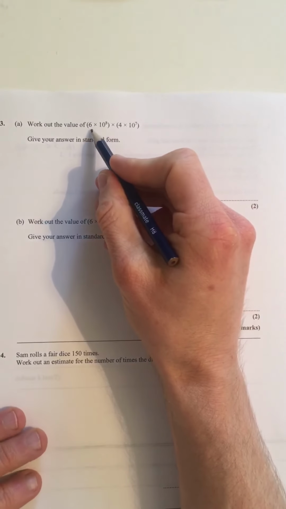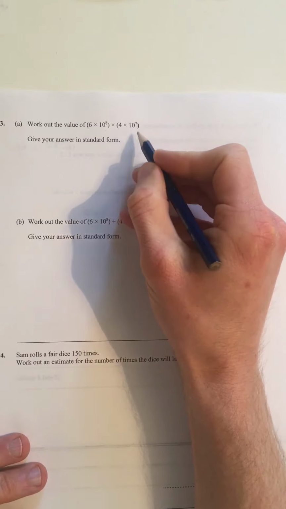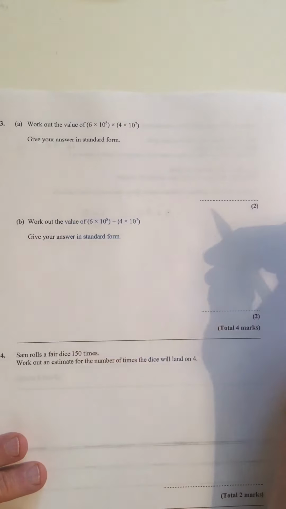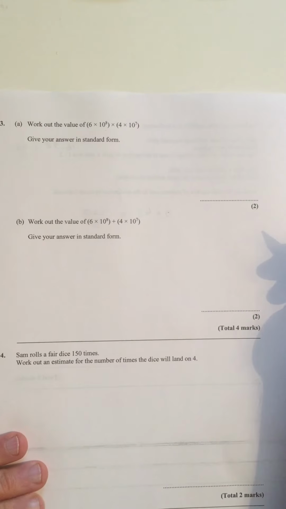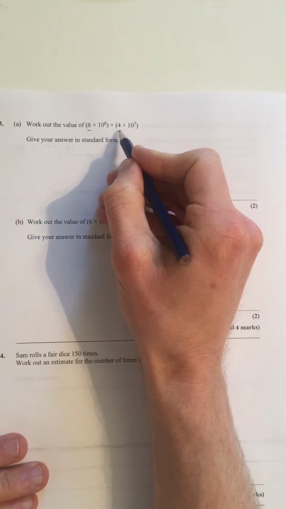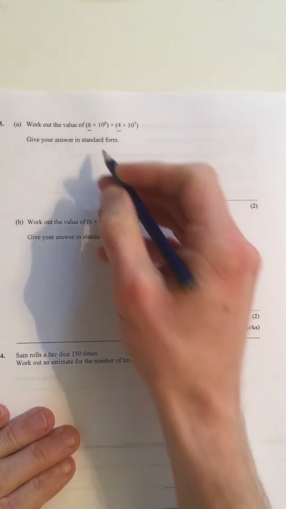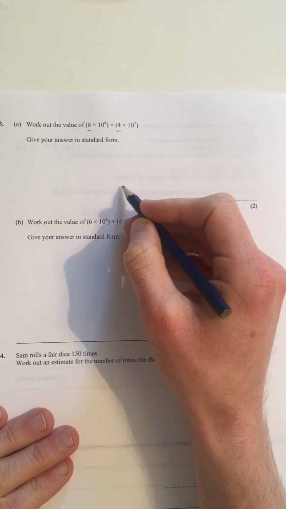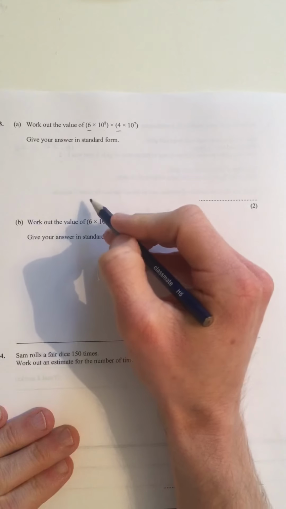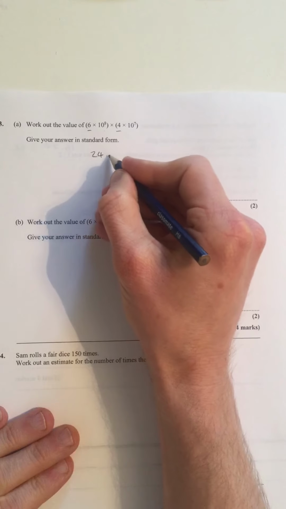Work out the value of 6 times 10 to the power 8 multiplied by 4 times 10 to the power 7. Obviously this is a non-calculator paper, so we're going to have to do this manually. So let's just worry about the 6 and the 4 first, because when we're multiplying it doesn't matter the order in which we're multiplying, so I can multiply these two numbers first. So I'll get 6 times 4, which is 24.